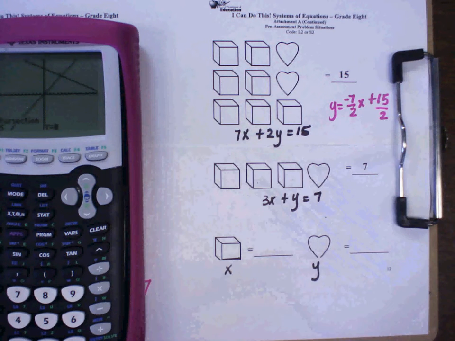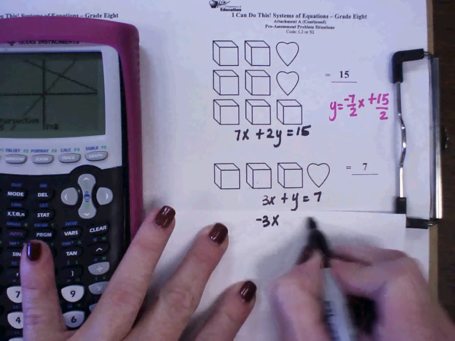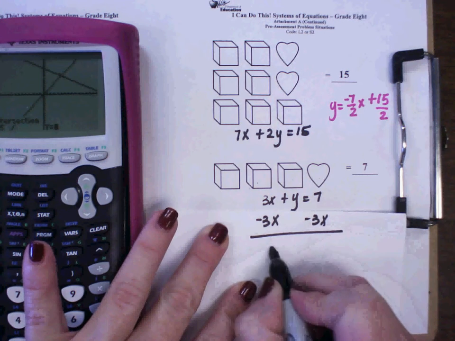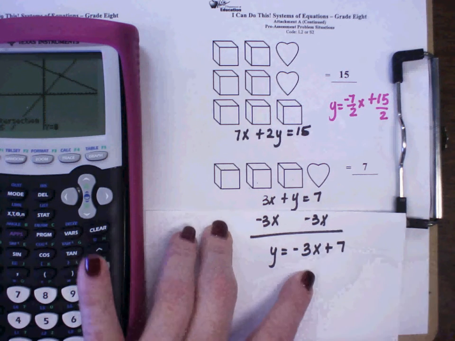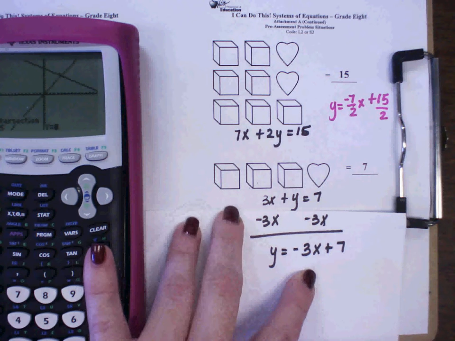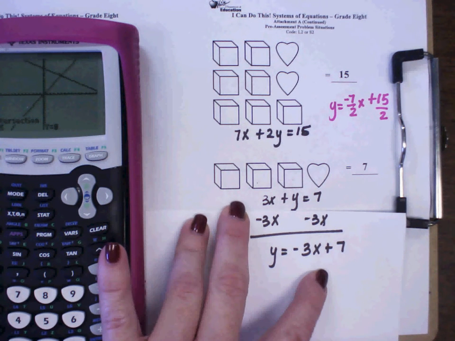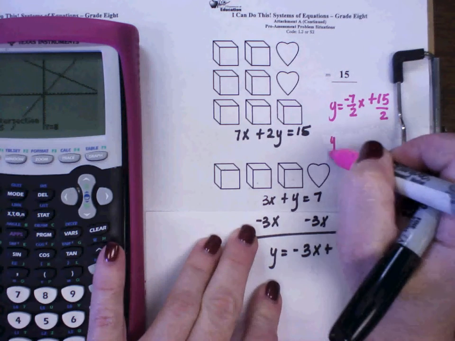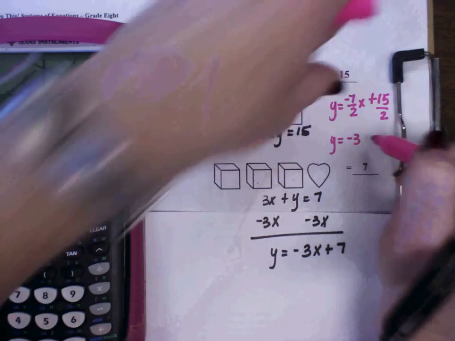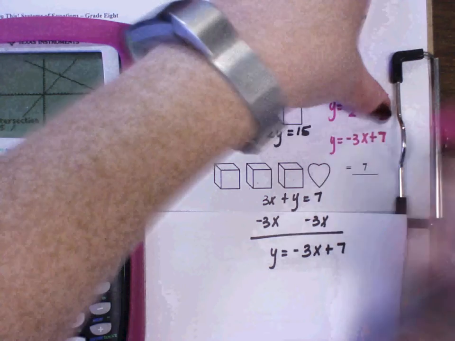All right, can I do the next one? So this one is going to be minus 3x. If you are still not comfortable with solving for y, you need to get on it. It's extremely important. I was not lying to you when I told you that was one of the most important things you needed to learn. So what's my other function? y equals negative 3x plus 7.